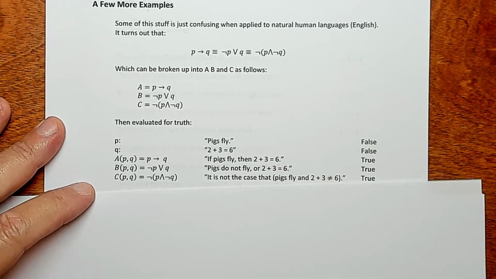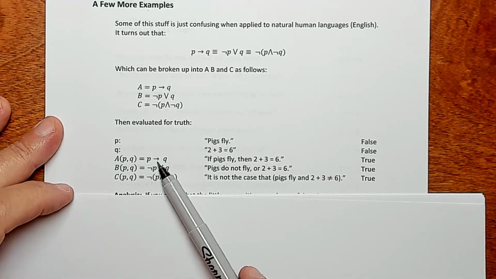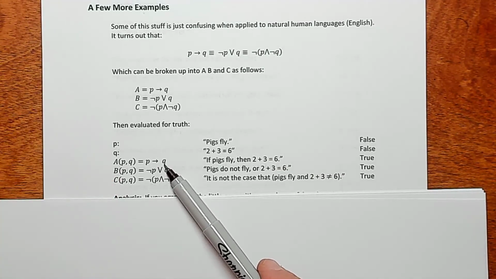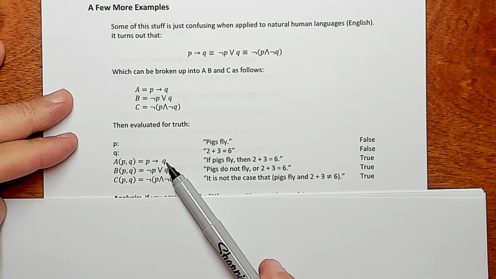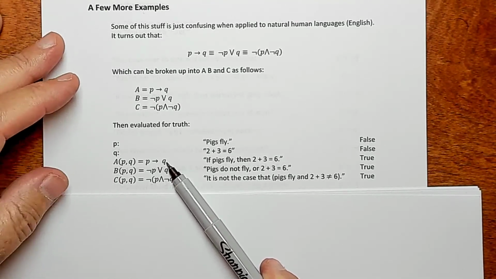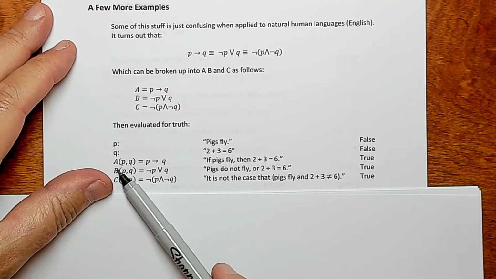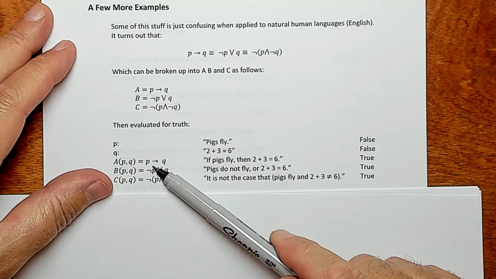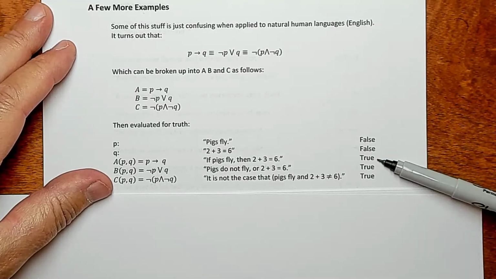So applying the truth tables to these, you get various English statements of varying degrees of confusability. Like A is P implies Q, and if you just plug the falses into the implication truth table, you're going to get true.